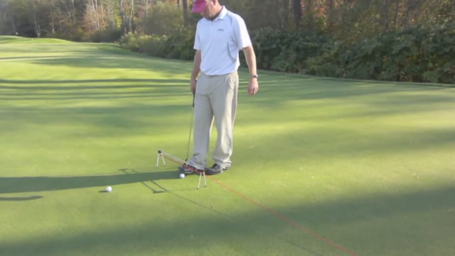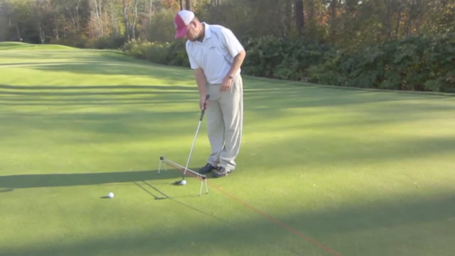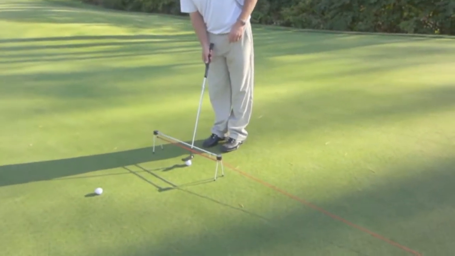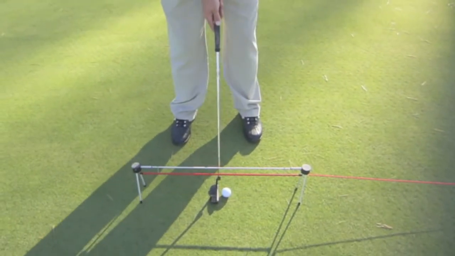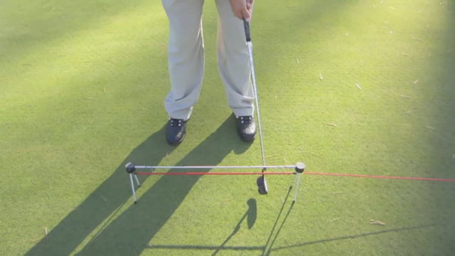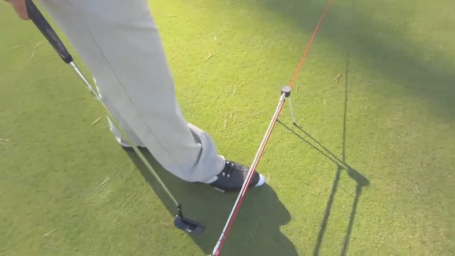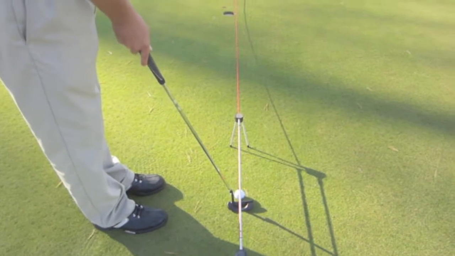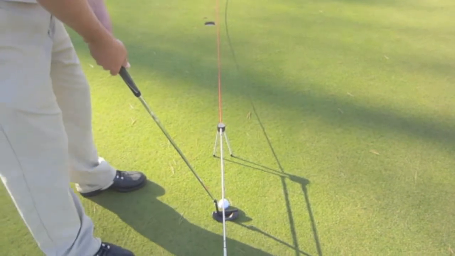One of the main things that my students really struggle with is perception of face angle. Where their face is at address and where their face is at impact. They really don't know where they are. The bar on top gives us a perception of square, and we can create a perfect tee with respect to the putter face and the bar at address, and the intent is to get back to that same position at impact. And all of the visuals and all of the lines that this tool represents and creates get you back into that position.